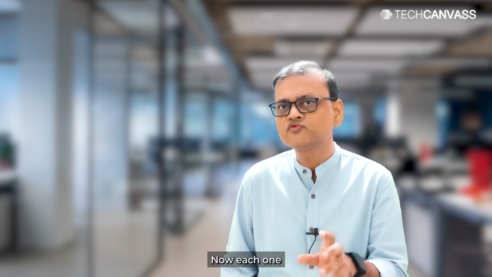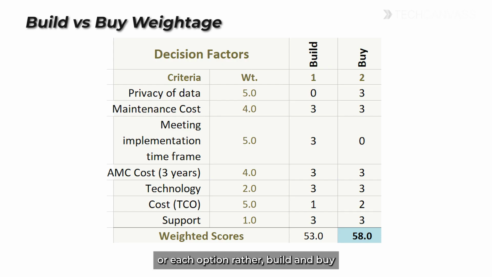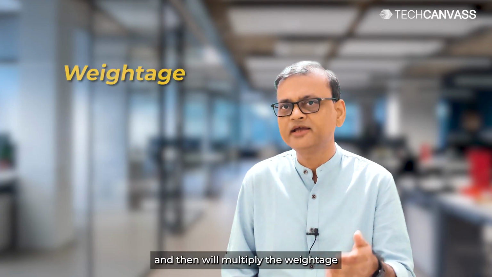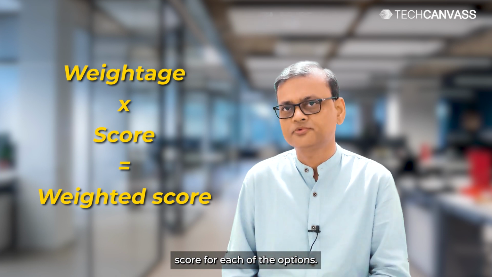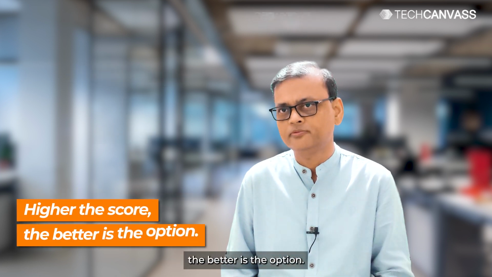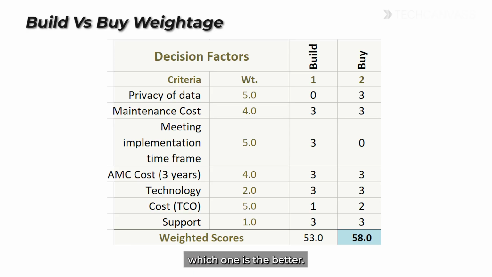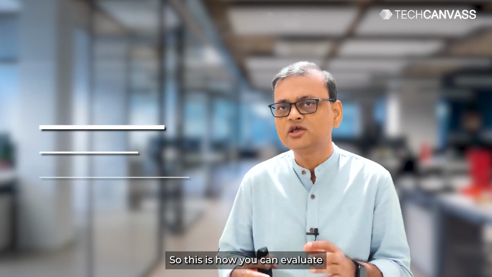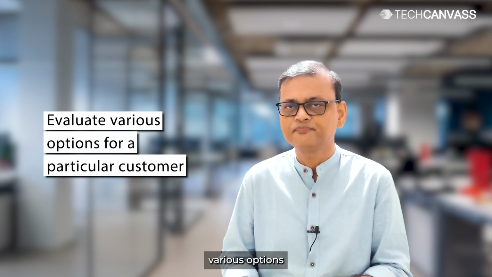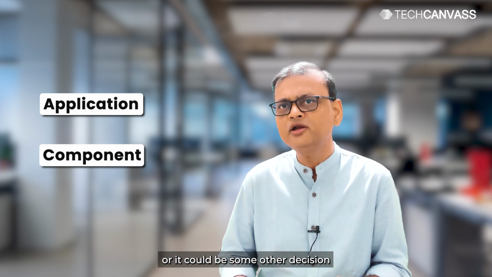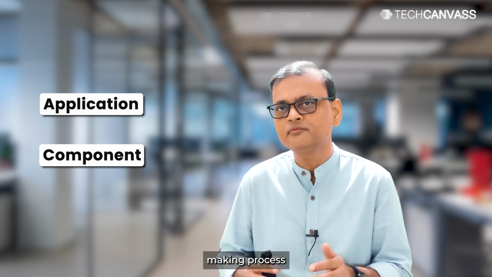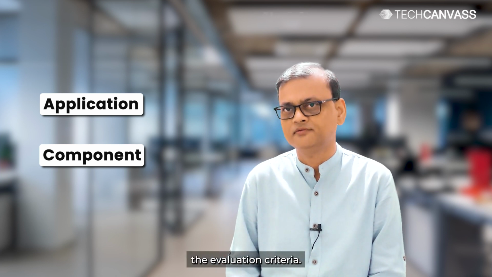Now, each option, build and buy, will be scored on the basis of these criteria. Then you multiply the weightage with the score to get a weighted score for each of the options. The higher the score, the better the option. In this case, you can see which one is better, as you can compare the numerical values. This is how you can evaluate various options for a particular customer. It could be an entire application, a simple component, or some other decision-making process where you can use the evaluation criteria.